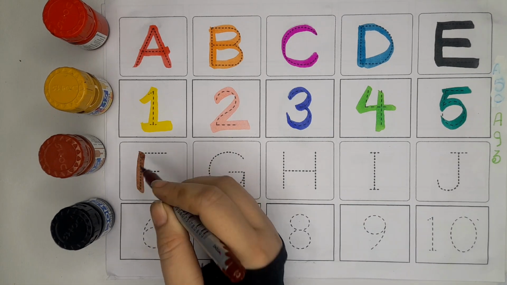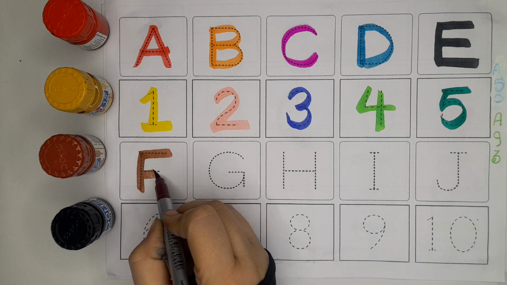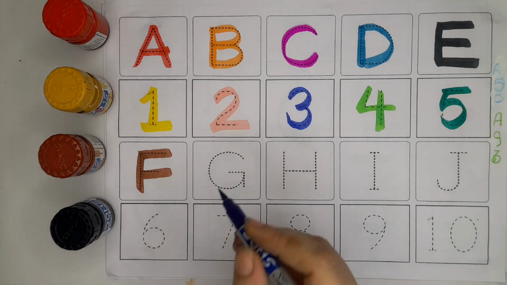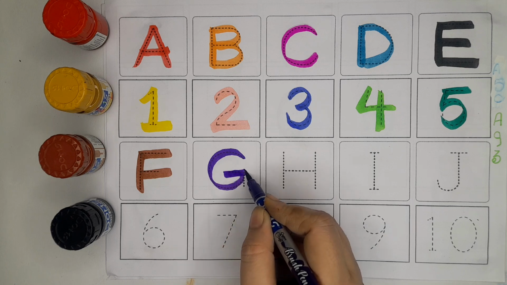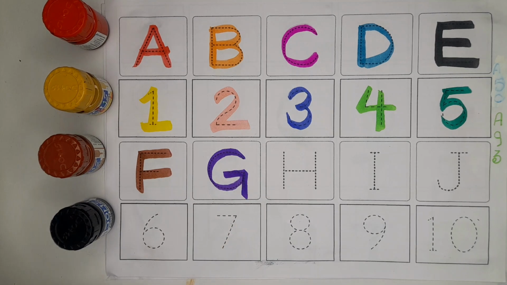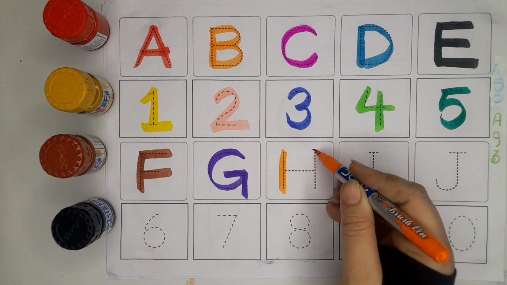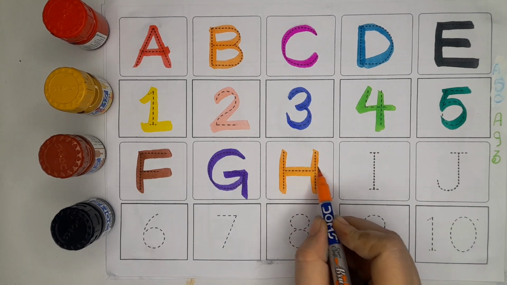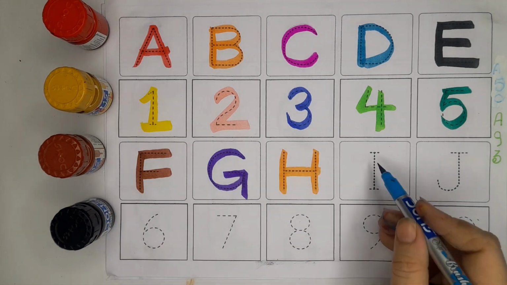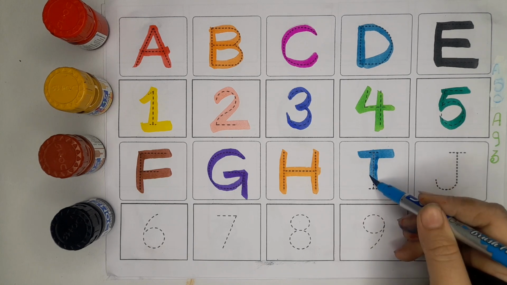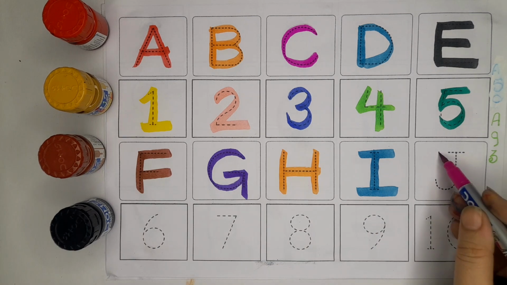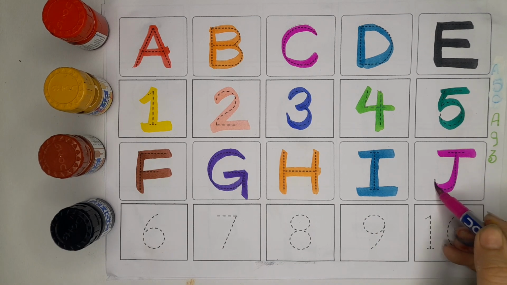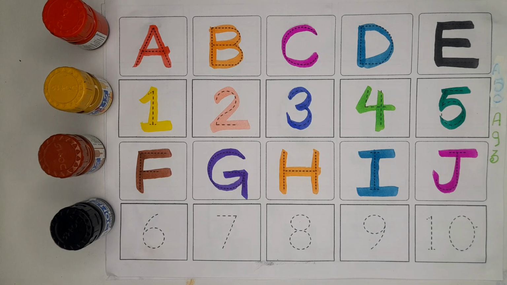F for fish. F for fish. G for girl. G for girl. H for horse. H for horse. I for ice cream. I for ice cream. J for joker. J for joker.